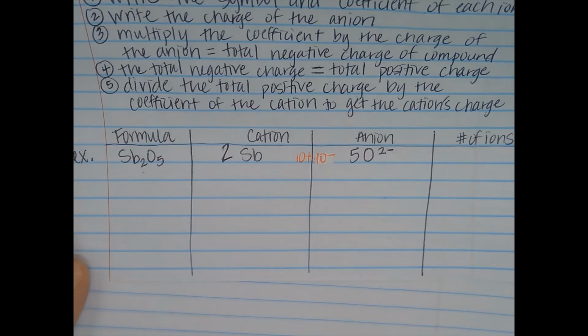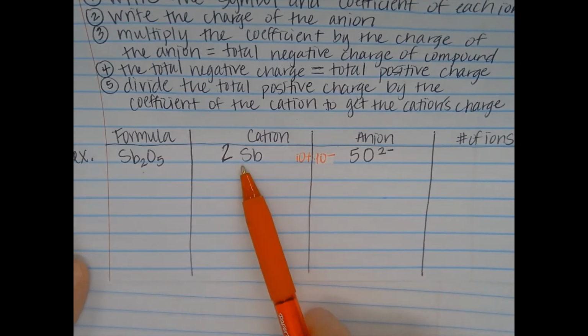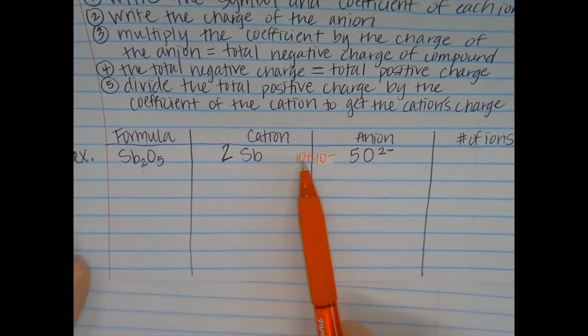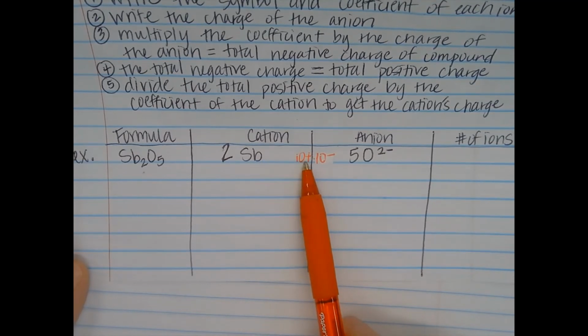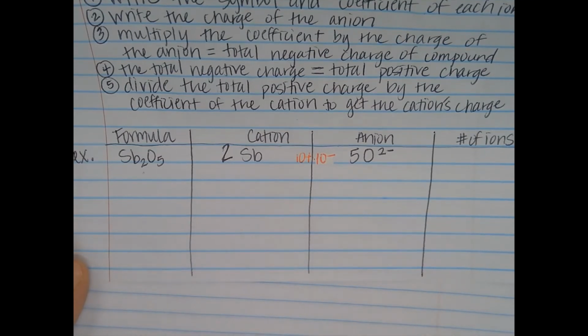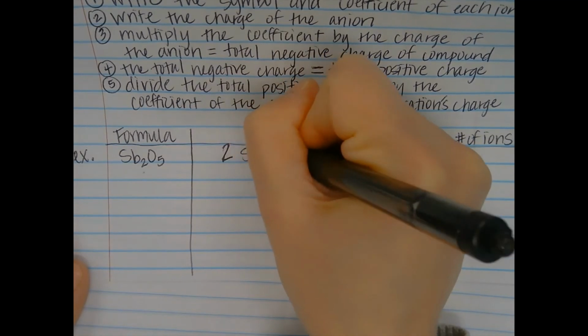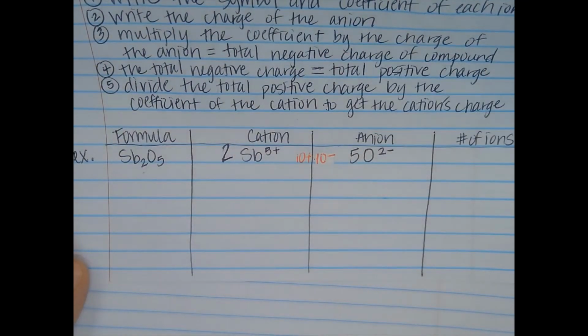And now it becomes like a little puzzle. So that's number 4. The total negative charge equals your total positive charge because it's a neutral compound. So number 5, divide the total positive charge by the coefficient of the cation to get its charge. So if I have a total of 10 pluses and 2 antimony ions to split that between, that's going to tell me that the charge of my antimony is 5 plus. Each one is a 5 plus ion.